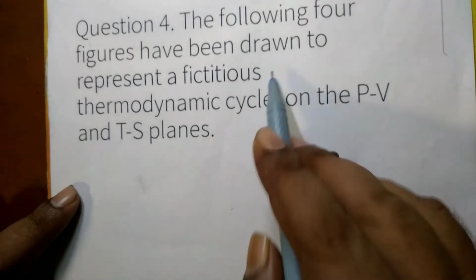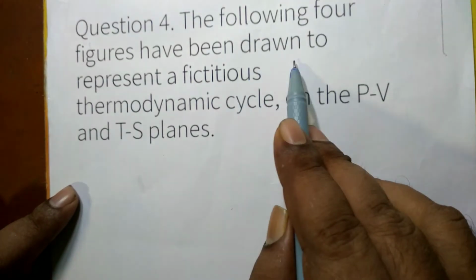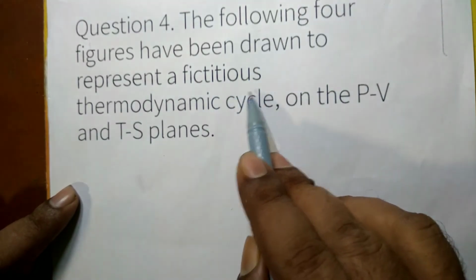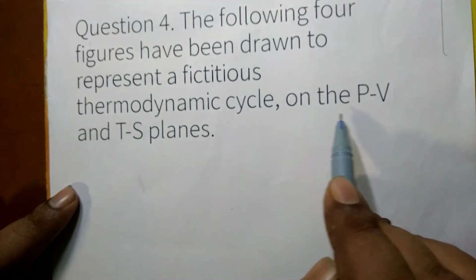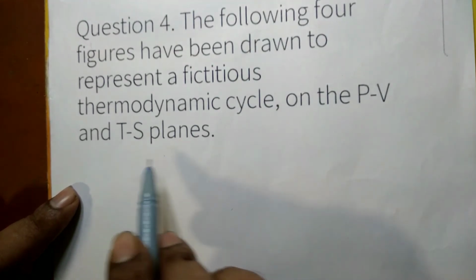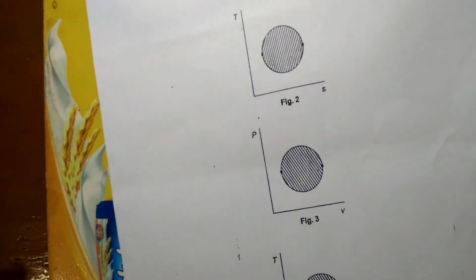So another question that was asked in the year 2005, and it carries 1 mark. The following 4 figures have been drawn to represent a fictitious thermodynamic cycle on the PV and TS planes, pressure-volume and temperature-entropy planes. So the question was like this.